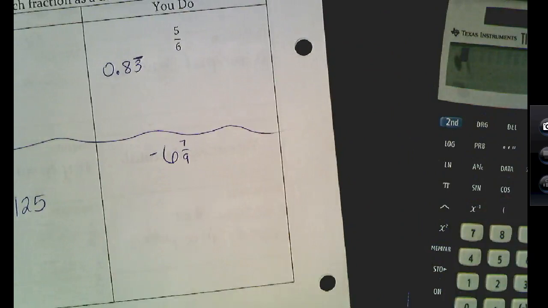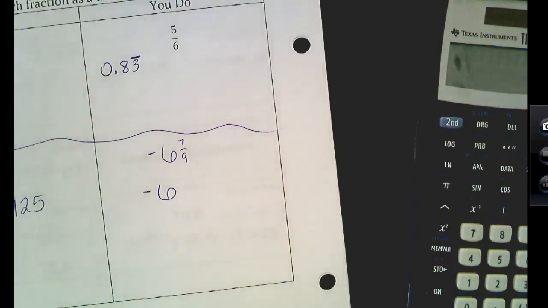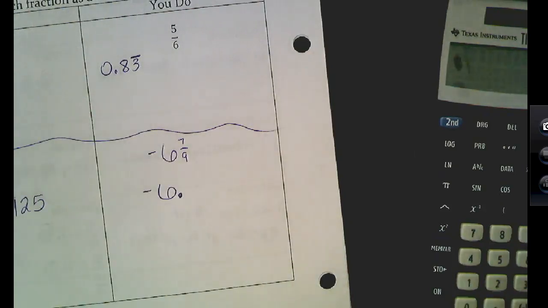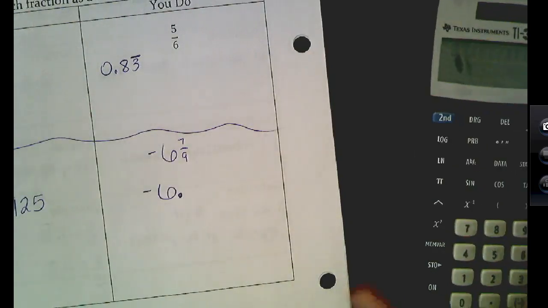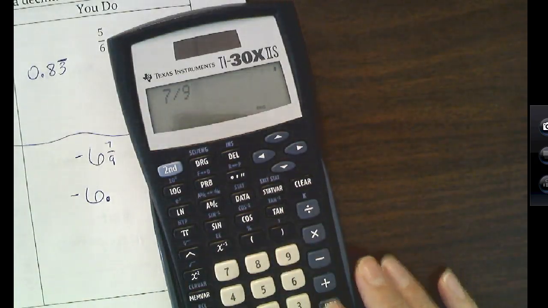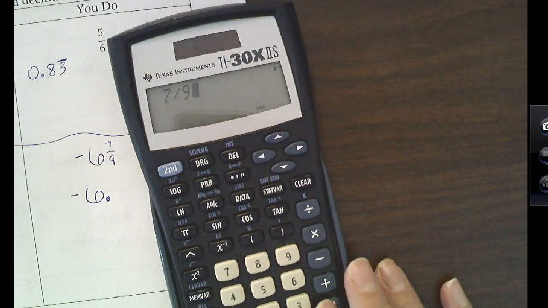Good question, though. All right, so for this next one, my whole number is a -6. So you're going to write the -6 first. That's your first step. That whole number is not changing at all. Write your -6. And then place your decimal right after the -6. And now the only piece that you type into your calculator is going to be 7 divided by 9. So you're typing the 7 first. Type 7 divided by 9.